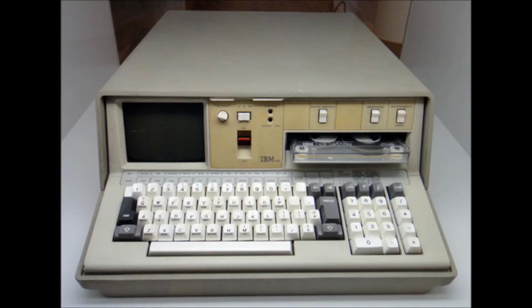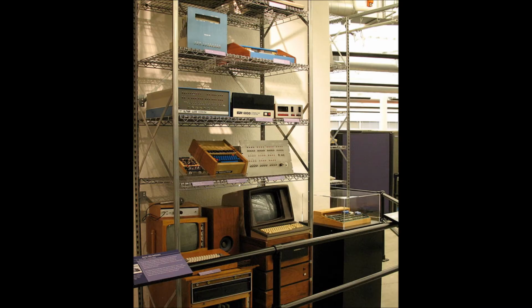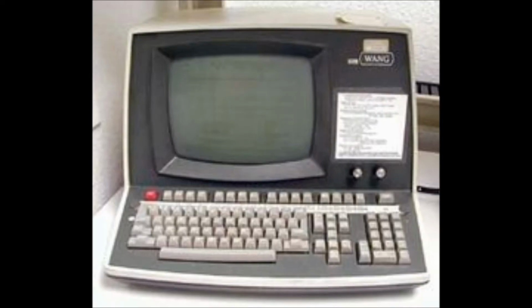What I have here is an example of a microcomputer, which is the Commodore 64. It is one of the most popular microcomputers of its era and is the best-selling model of home computer of all time. Next is the minicomputer.